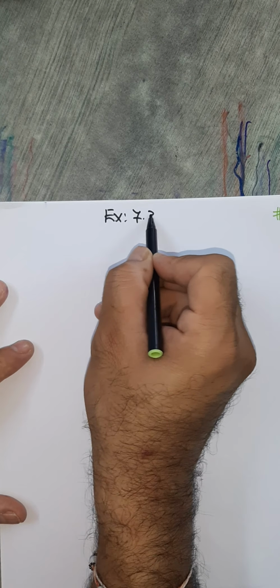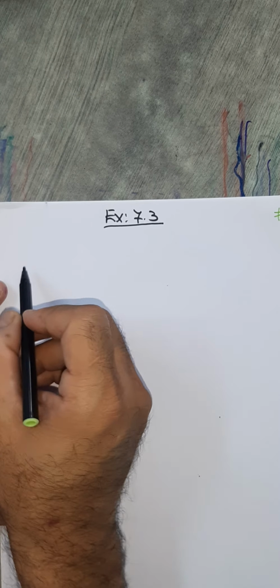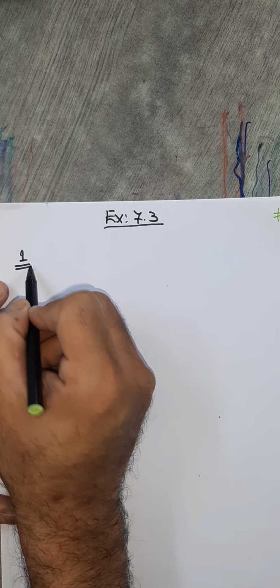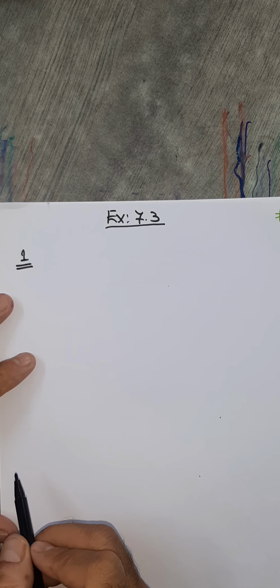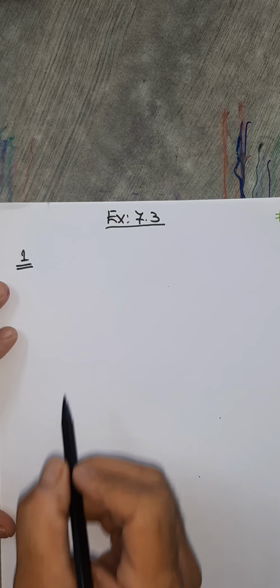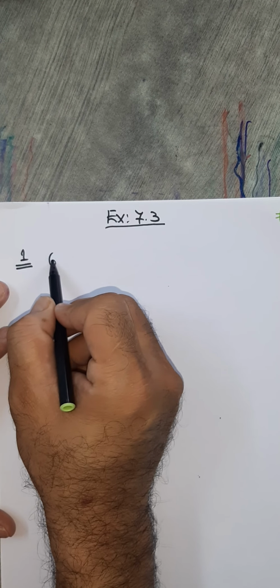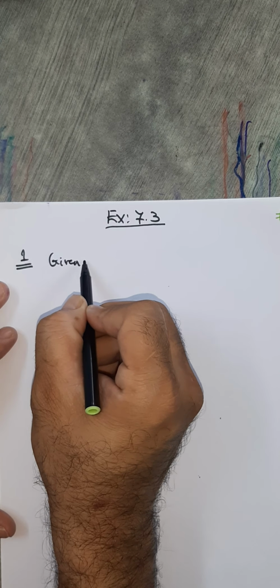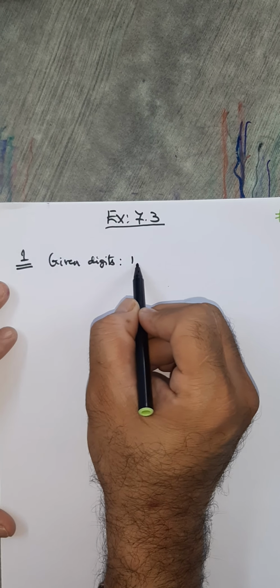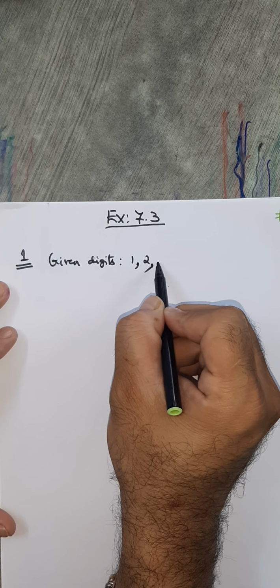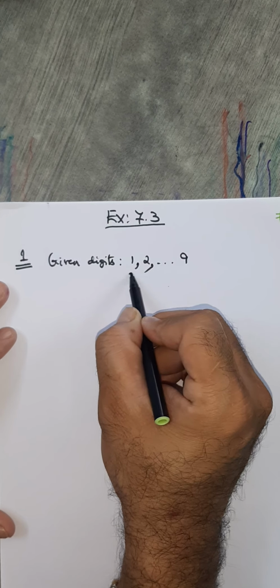Exercise 7.3, question number 1, first question. Okay. Question number 1, what does it say? How many 3-digit numbers can be formed using the digits? So given digits are 1, 2, up to 9. So you have 9 objects.